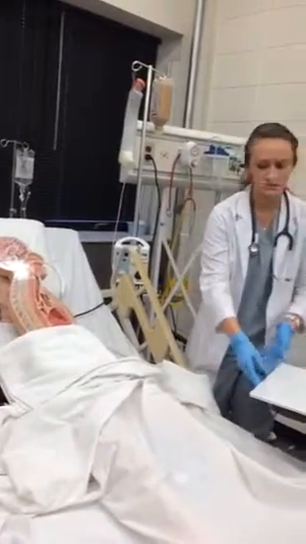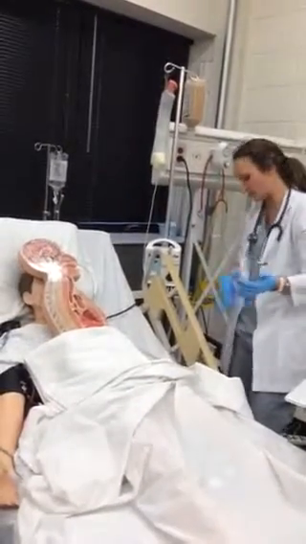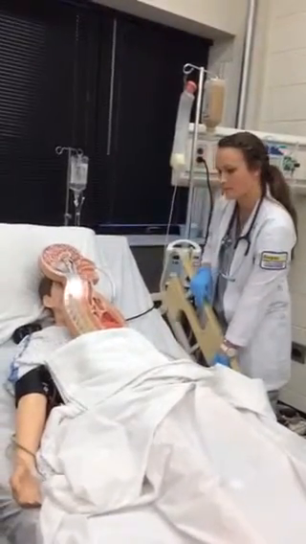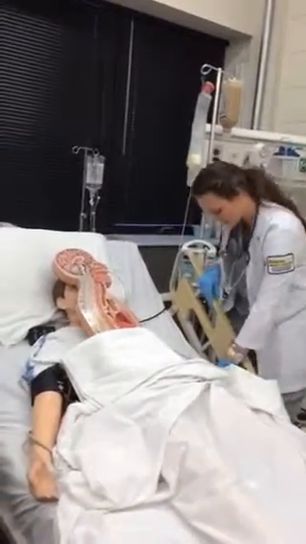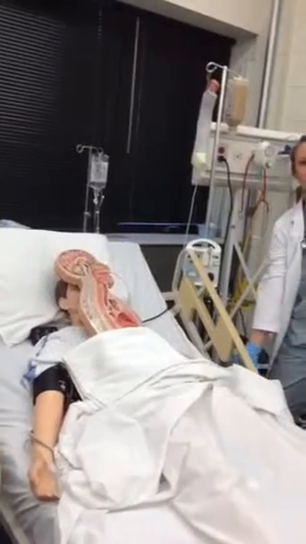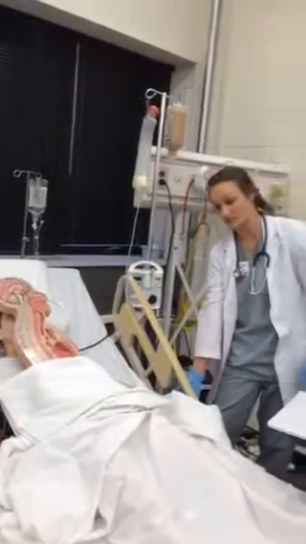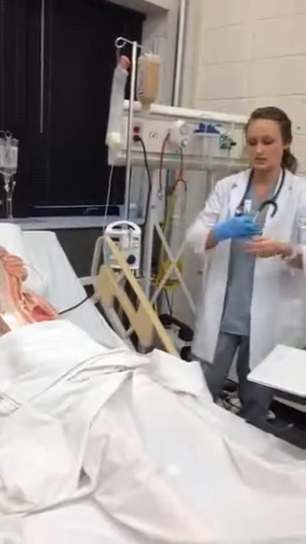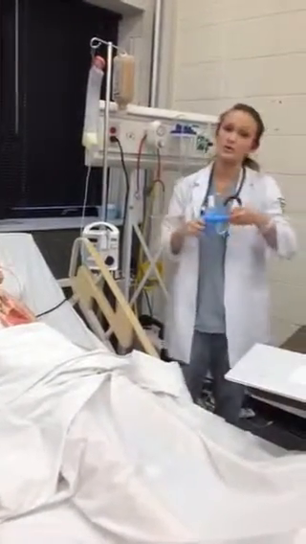And once you're done with that, you can put the patient back down to a safe position with their call light. And once they have the call light and they know how to use it, you can take off your gloves, wash your hands, and you can report and record your findings.